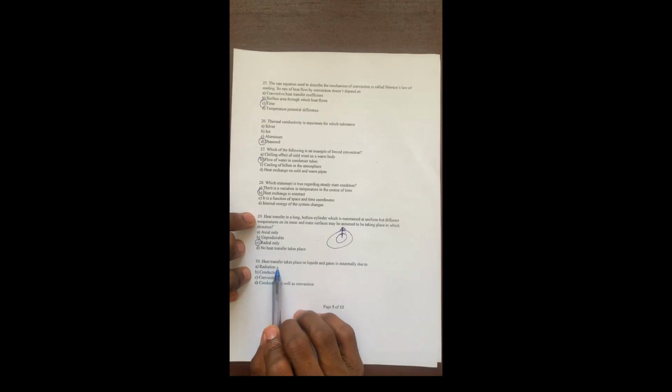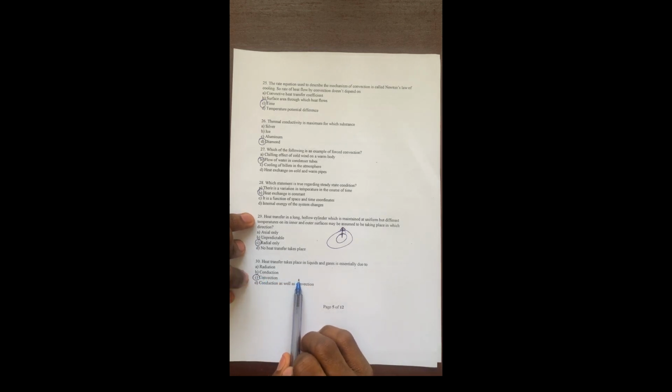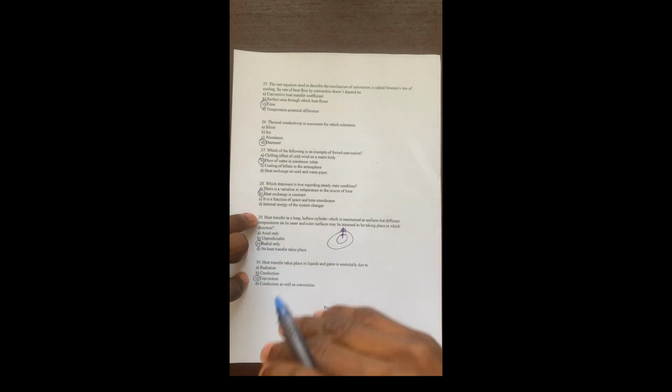Number 30, heat transfer taking place in liquids and gases is essentially due to convection. So convection is the heat transfer process which takes place within liquids and gases.